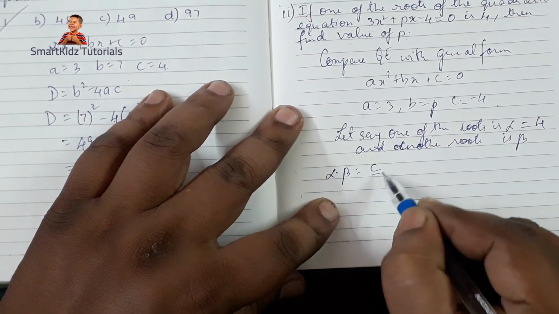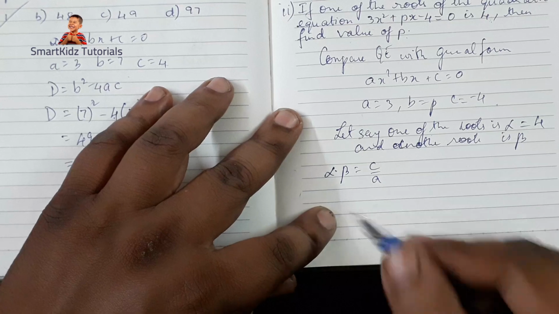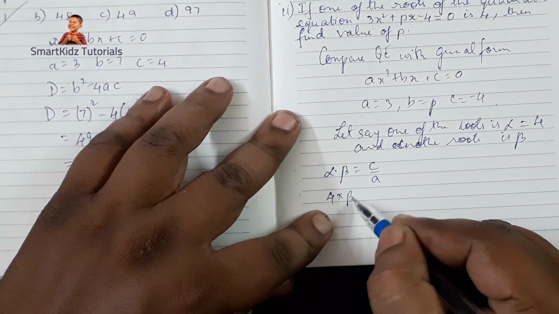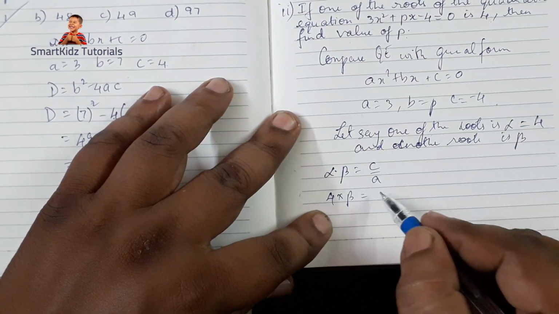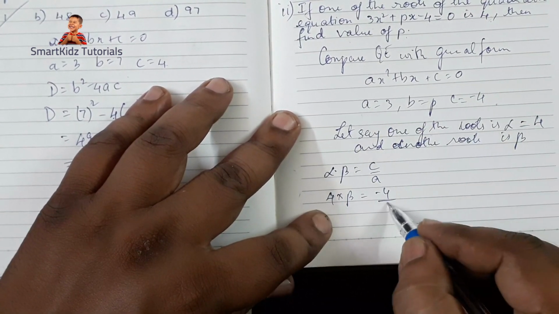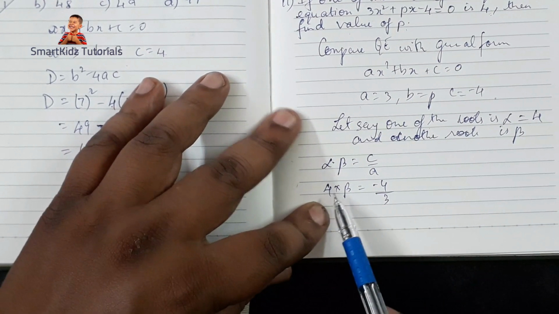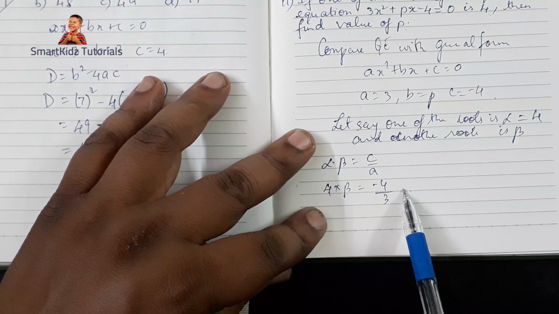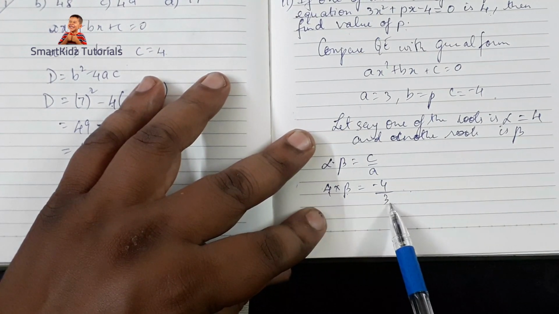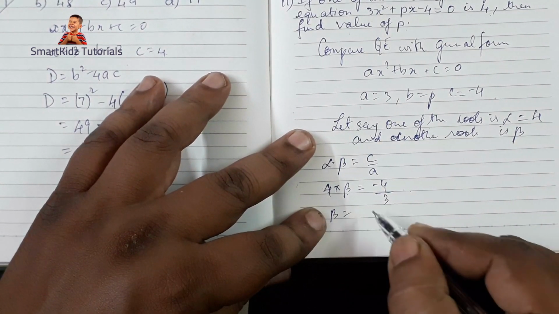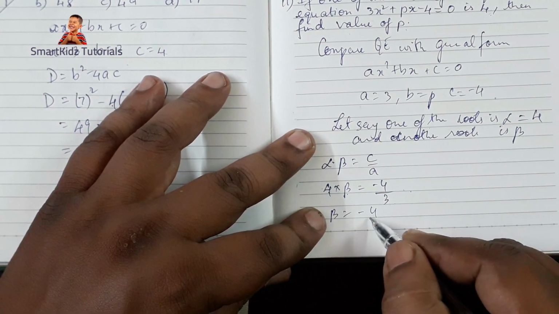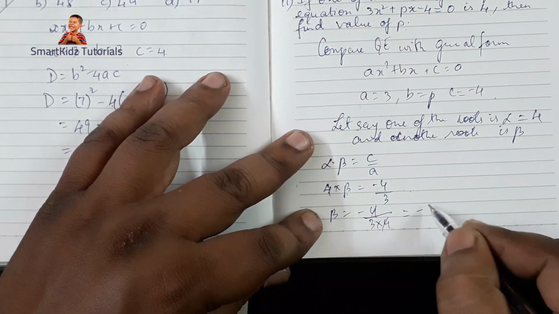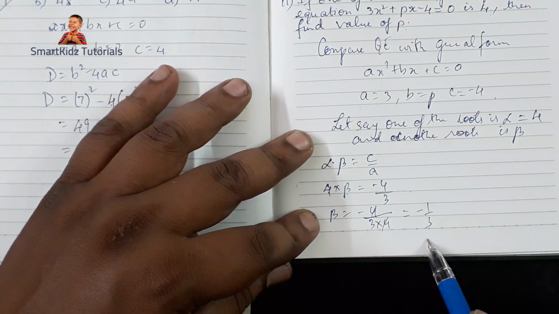We know alpha into beta is given as c upon a. So alpha is 4, 4 into beta, and c is minus 4, a is 3. Now this 4 which is multiplied into beta, I'll take it on the other side, and it gets multiplied with the denominator. So beta equals minus 4 upon 3 into 4. 4 and 4 cancel, we get minus 1 upon 3. So beta is minus 1 upon 3.